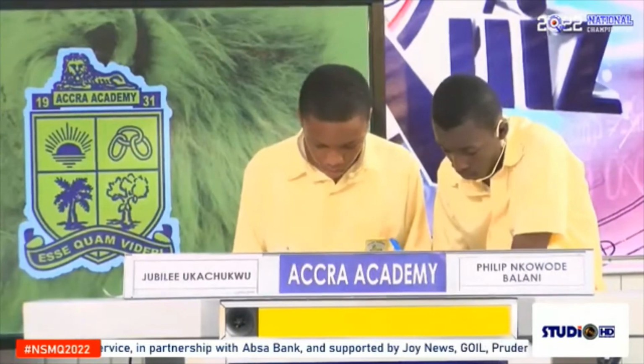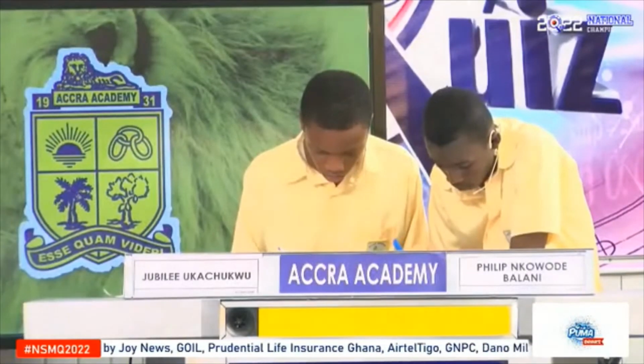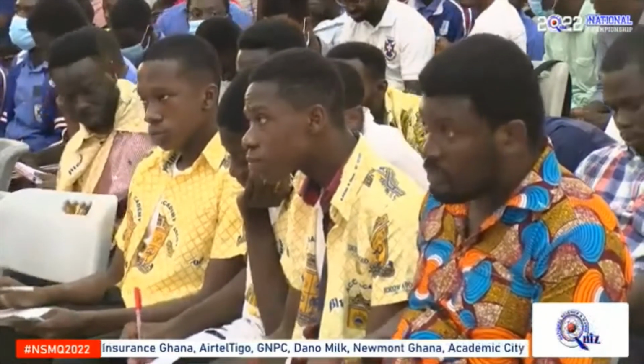Accra Academy, with the same preamble. Radius equals 9.4 times 10 raised to the power 4 meter, and mass equals 5.8 times 10 raised to the power 18 kilogram. Jubilee.